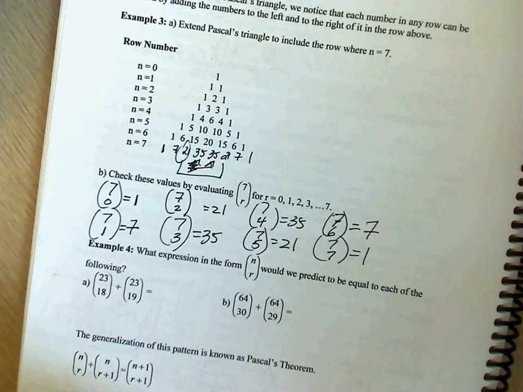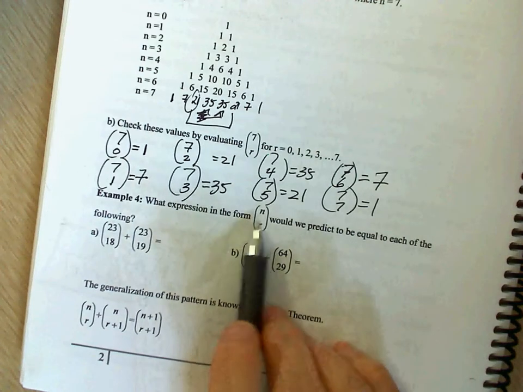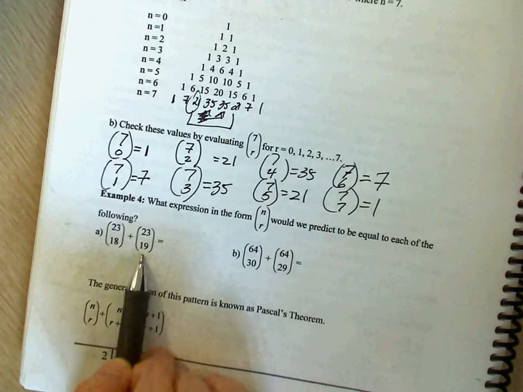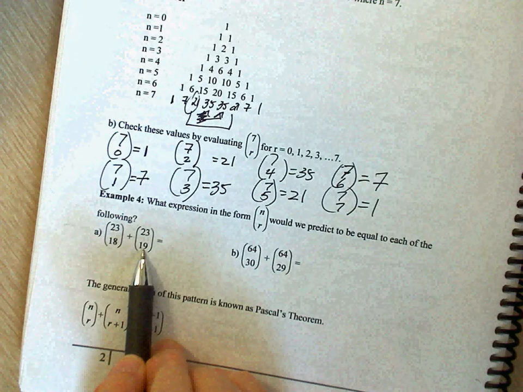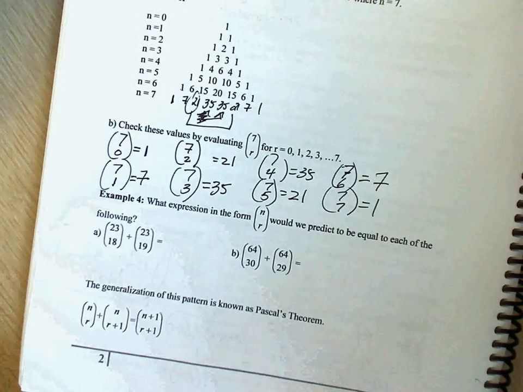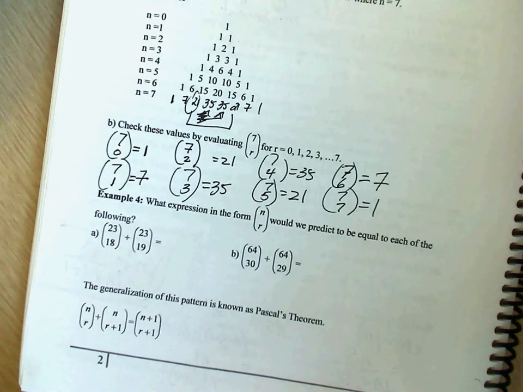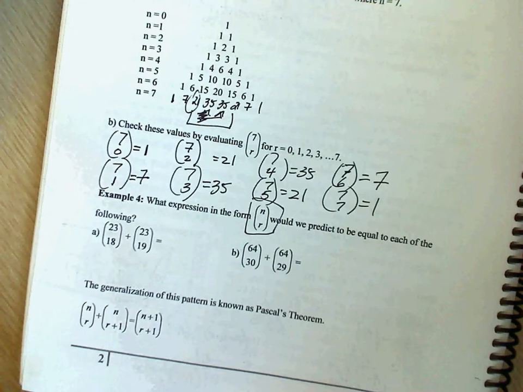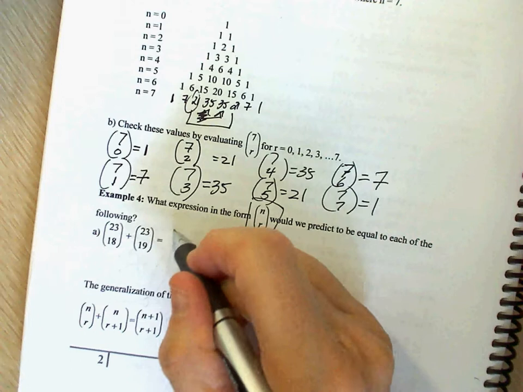Tell me, what expression in the form n choose r would we predict to be equal to this? 23 choose 18 plus 23 choose 19. 23 choose 5 plus 23 choose 4. What about in just a single expression? 24 choose 18. It would be what? 24 choose 18. Yeah. 19. Yeah.